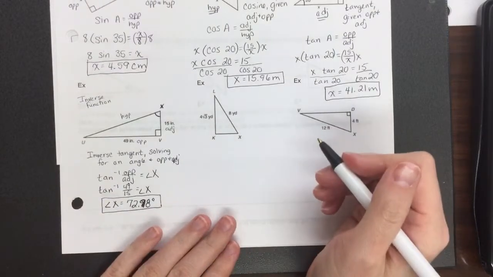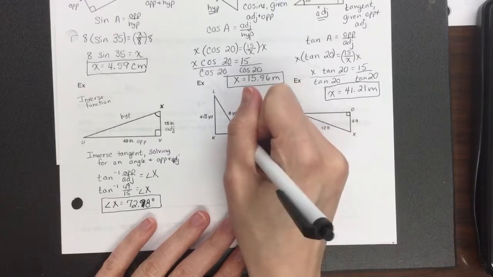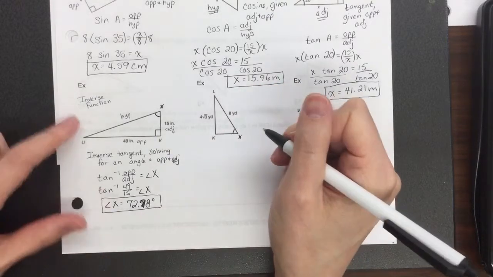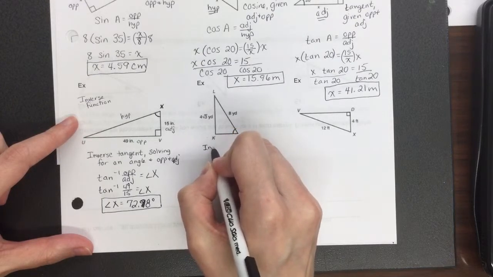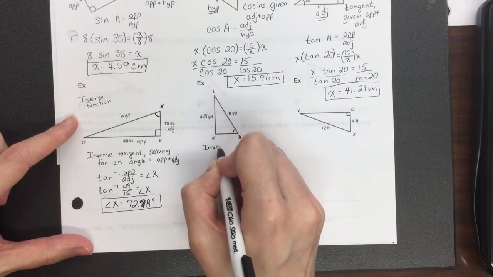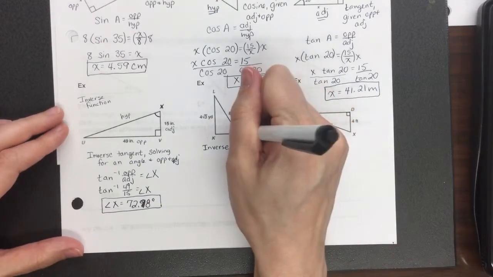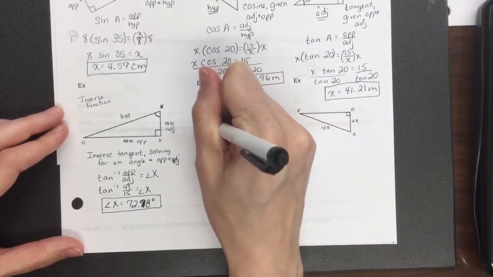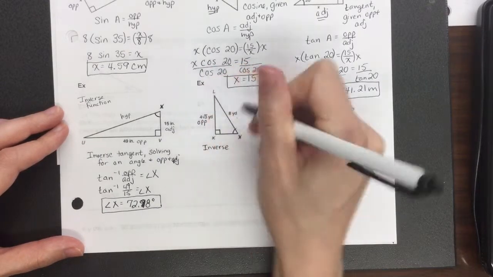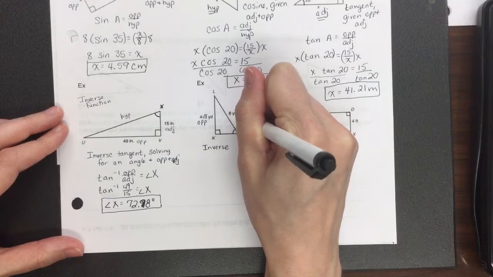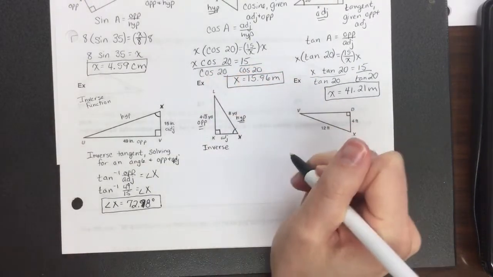Looking at the next one, there's no x on a side here, but there's an x there. So that means we're solving for an angle again. We're still using an inverse function. So I'm going to go ahead and start that we're going to use an inverse. But we need to figure out inverse of which one. So this one's opposite. This one's hypotenuse. That's the right angle right there, which makes this one be the adjacent. But these are the only two they give us values for.